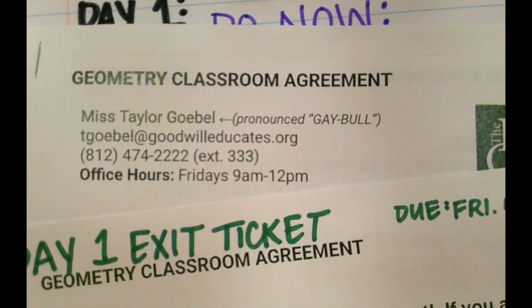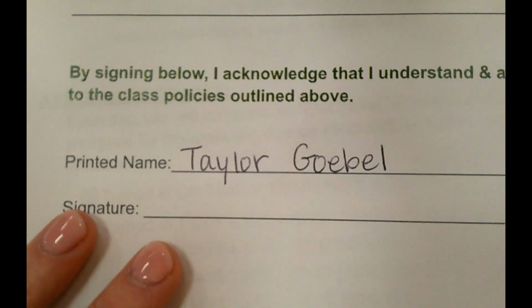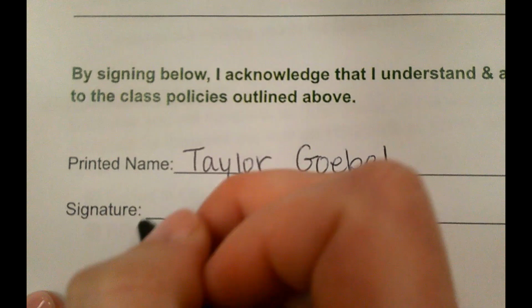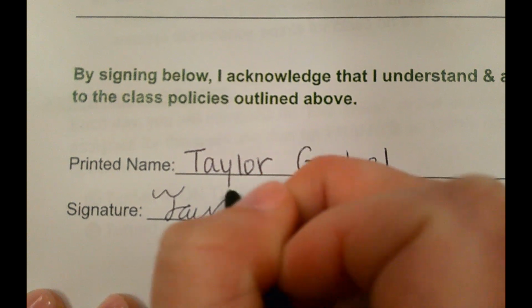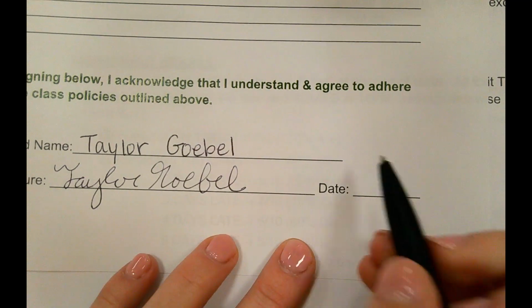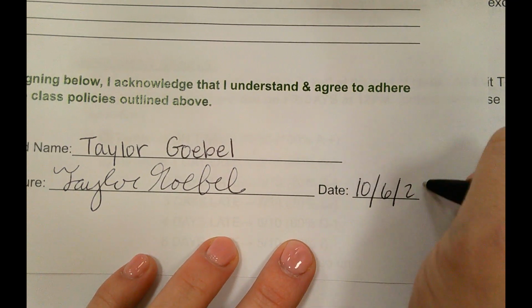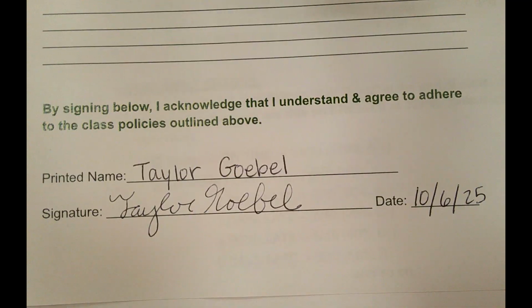But most of you will probably never even say my last name. Most will just say Taylor. But in case you were curious. Then your signature. Give me an autograph, in case any of you get famous, then I can become rich. And then the date today is 10/6/25.